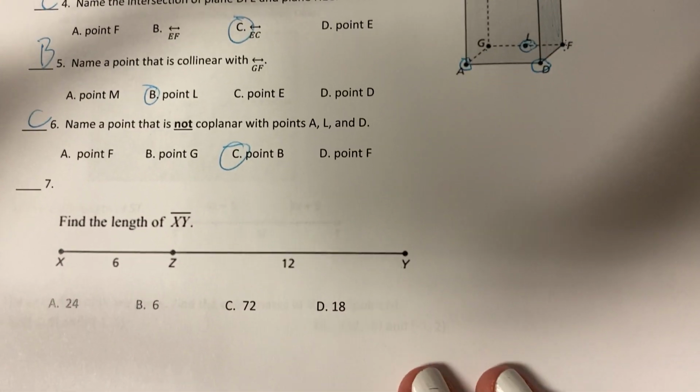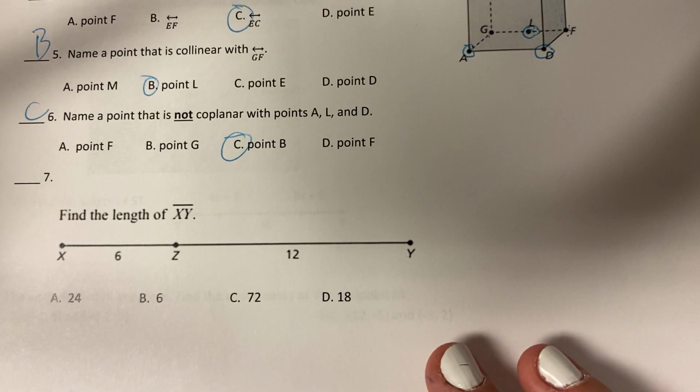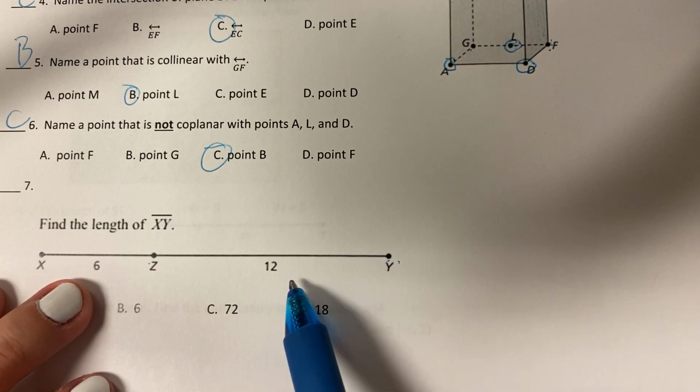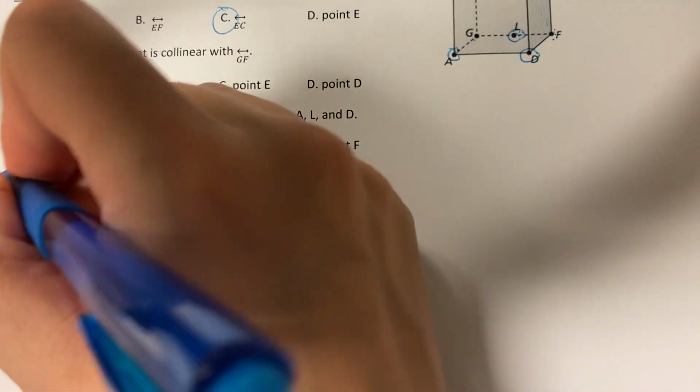All right, moving down. It says find the length of XY. So we know this is 6, this is 12. 6 plus 12 is 18. So D.